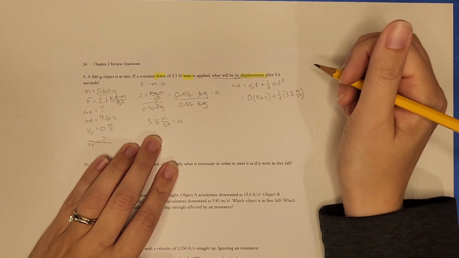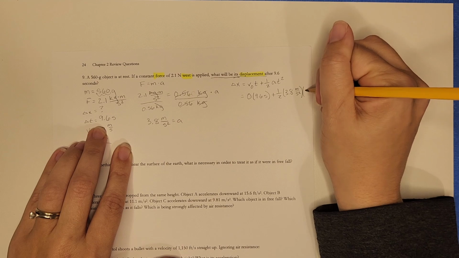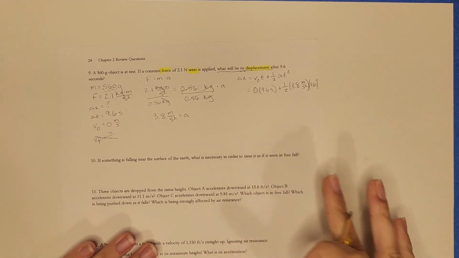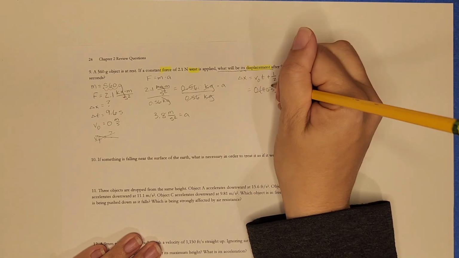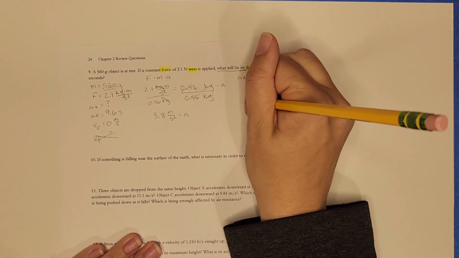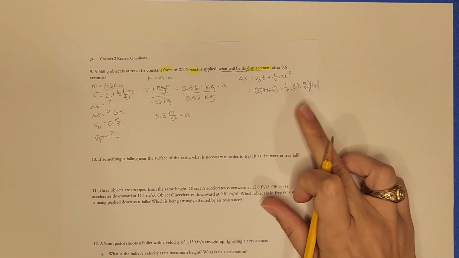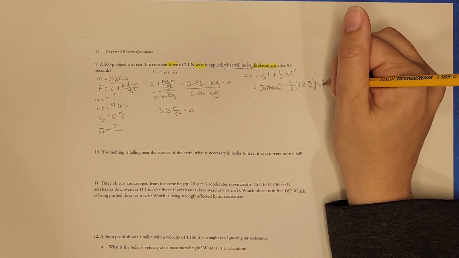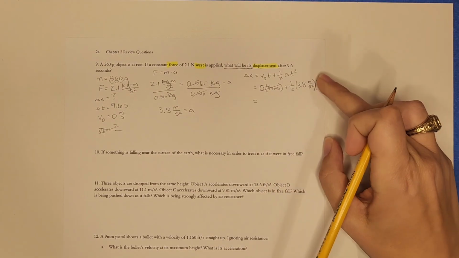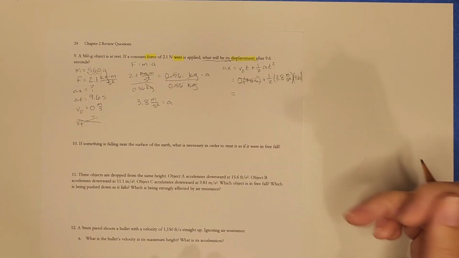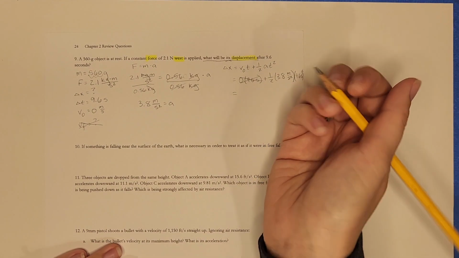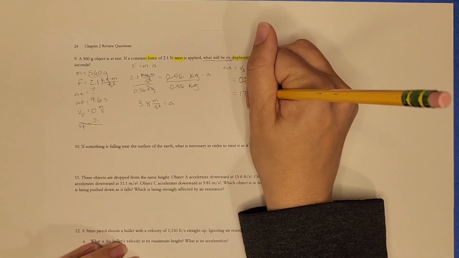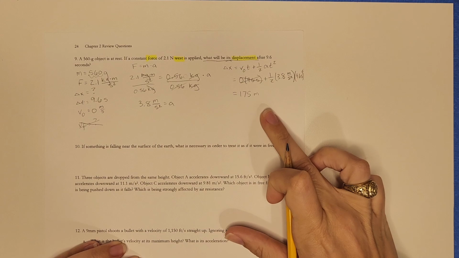I didn't give myself enough room here. Times the time, 9.6 seconds squared. Okay, sorry, I didn't give myself enough room. So not going to even worry about calculating that. Equals, when I plug all of this into my calculator, and don't forget to square the time, the seconds squared are going to cancel, and you're going to be left with meters, which is exactly what we want. And so you're going to get 175 meters.